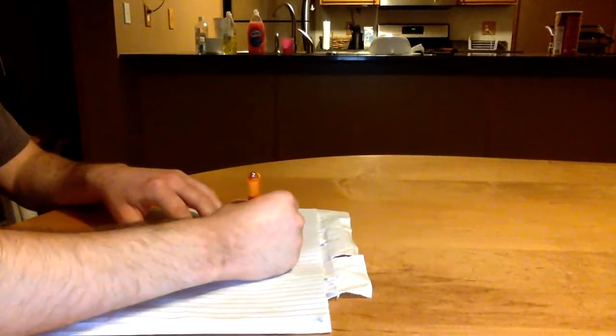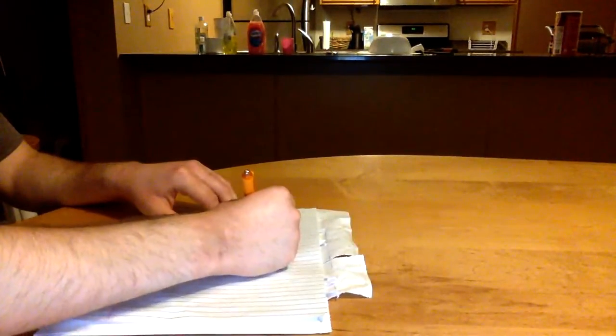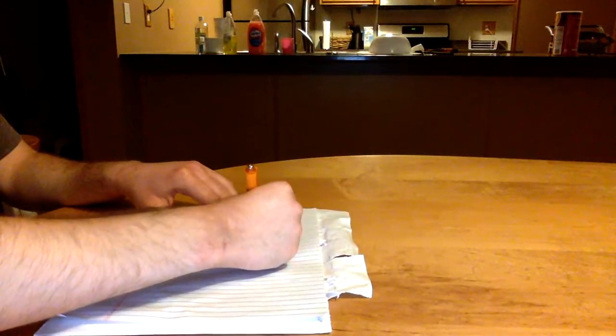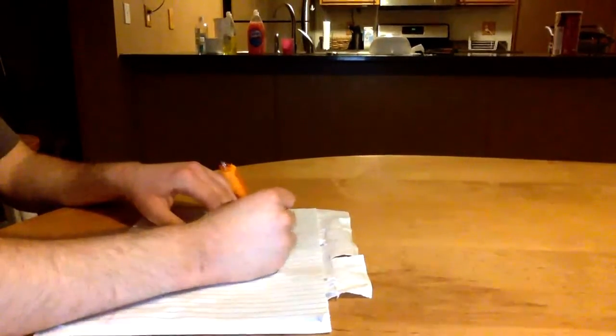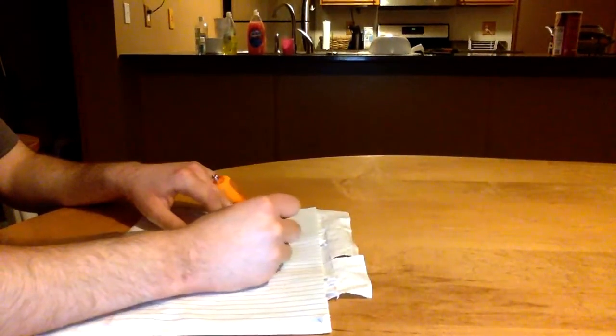Hello, everybody. In today's artwork tutorial, I'm going to show you how to draw a house. I am going to draw the perfect place to live. Well, first, when you draw the house, you got to start with the roof.